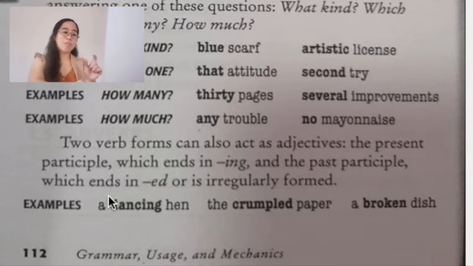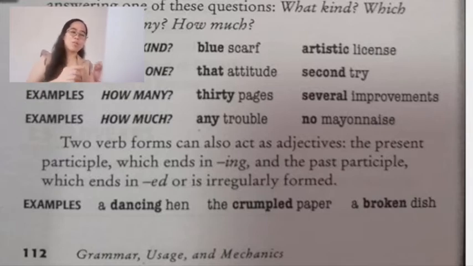It is a verb form, but ending with -ing. But in this statement, it is used as an adjective. Then we have the crumpled paper, a broken dish.